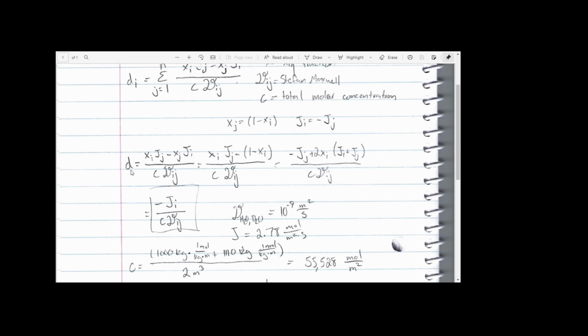d is equal to the mole fraction of i multiplied by the molar diffusive flux of j, minus the mole fraction of j multiplied by the molar diffusive flux of i, divided by the total concentration times the Stefan-Maxwell diffusive coefficient.